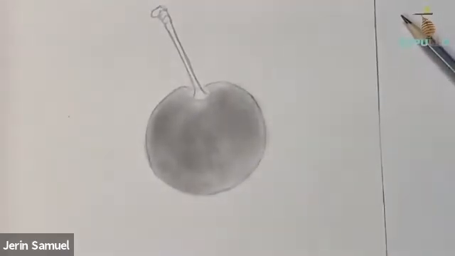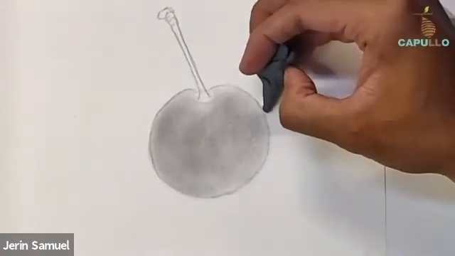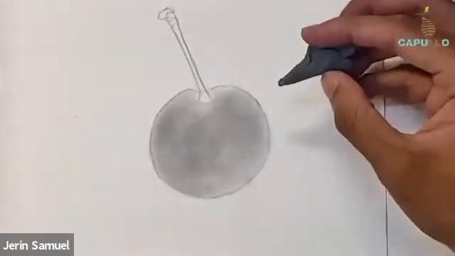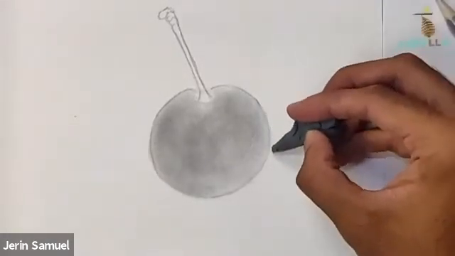Okay, like this. So while you're brushing like this, in case any pencil mark has gone outside, you can just use a kneadable eraser and just erase it. Just to make the edges clean. Okay, like this.